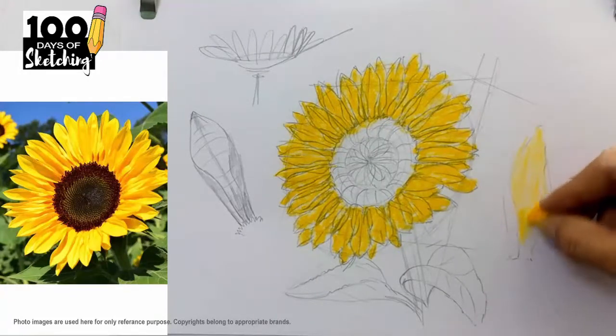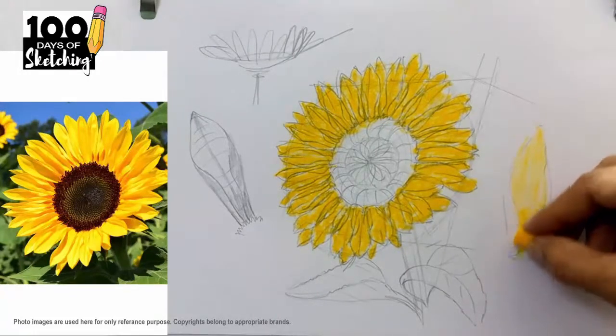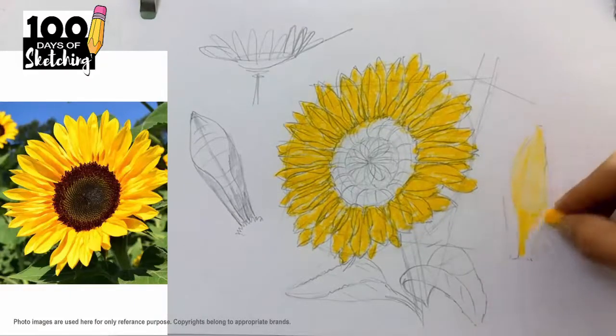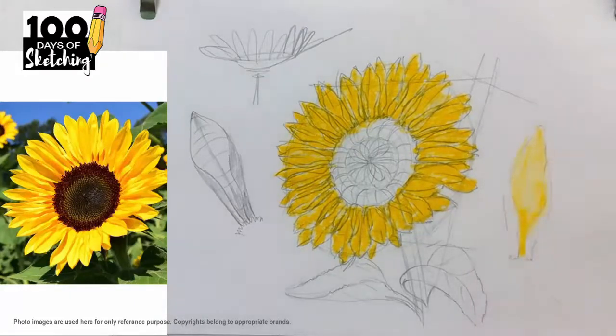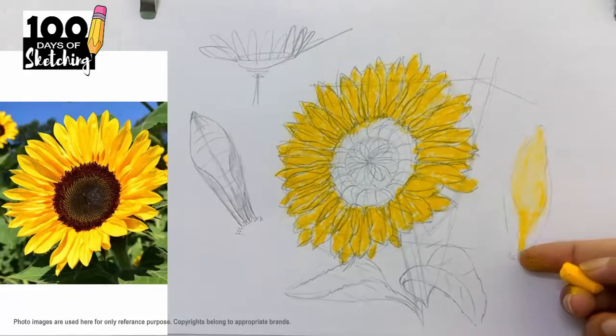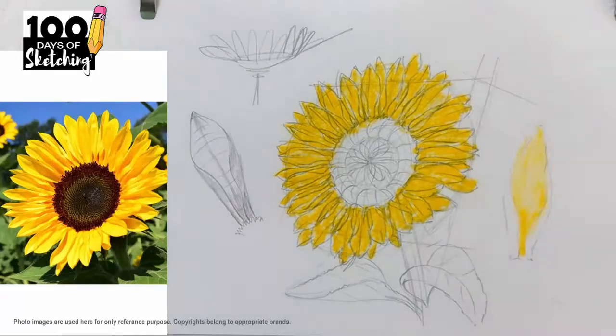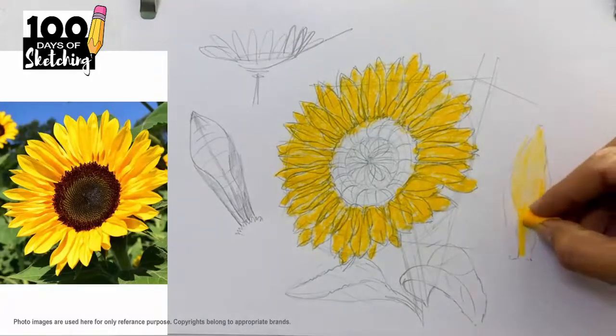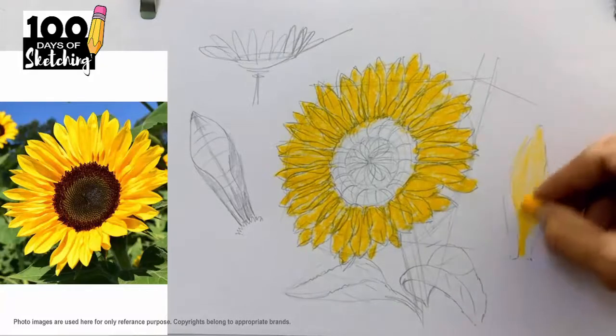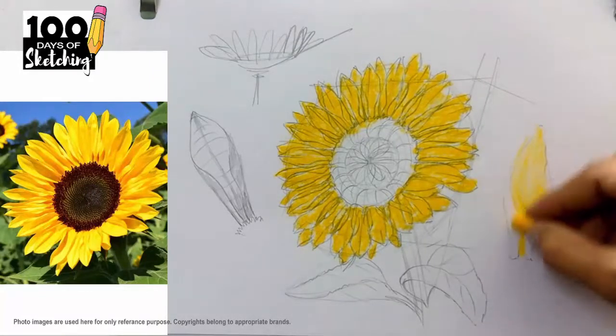And in this also you can apply hand pressure. So you can see this is the darker and the lightest tone. I'm using the same shade, but with the pressure I can get a little variation into that.